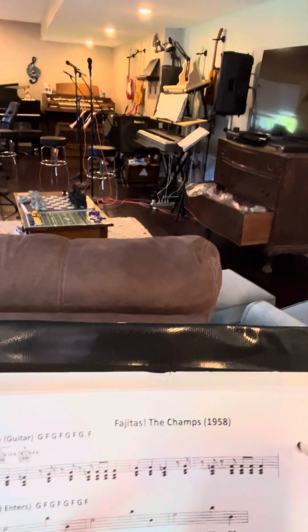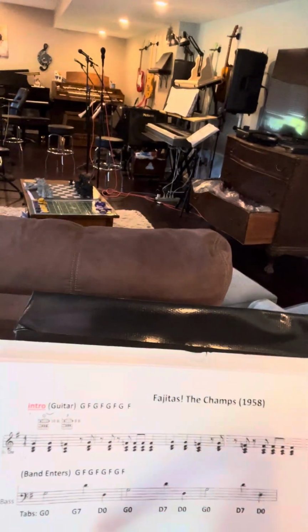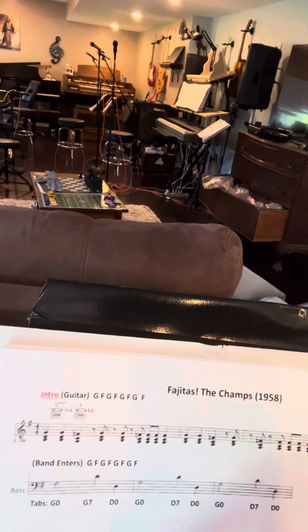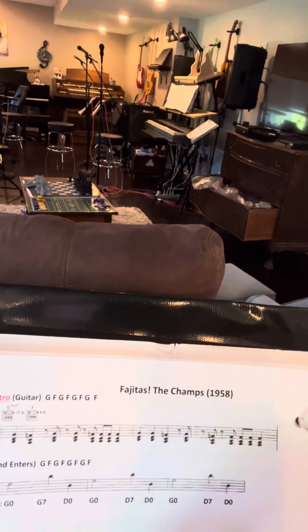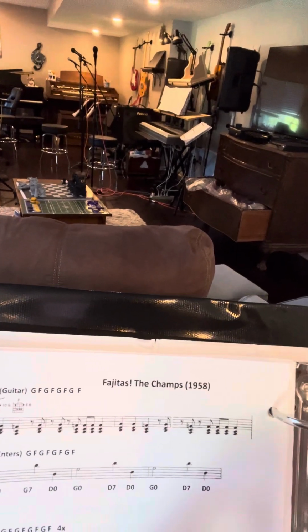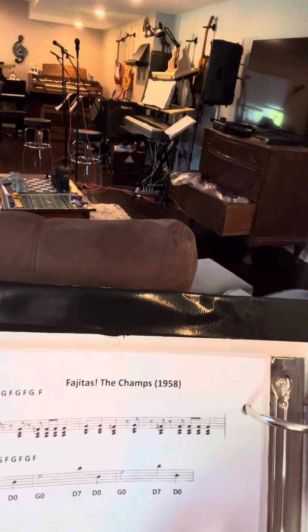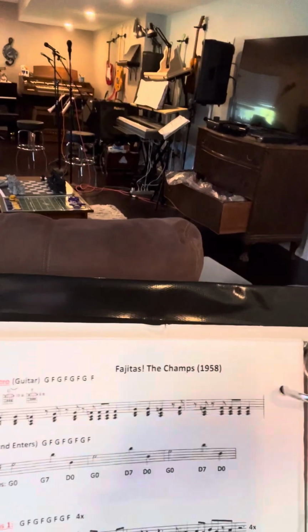G7 would be the 3rd dot, the 7th fret on the G string. And then D0 would be the D string with no fret. So it's G0, G7, D0. And that just repeats over and over.